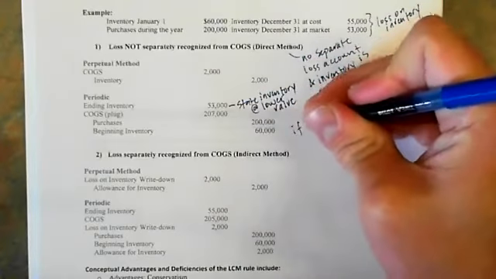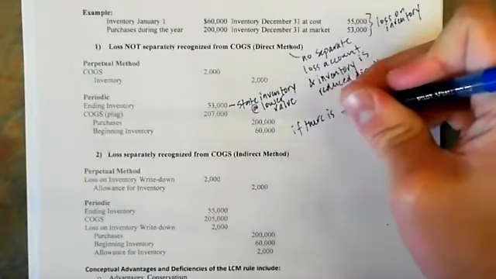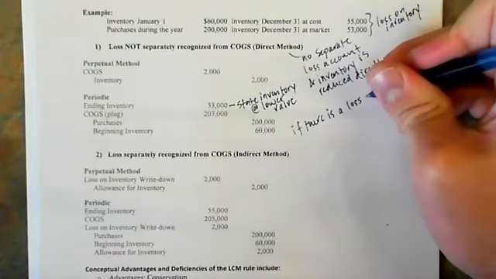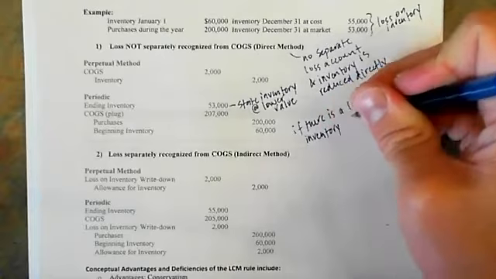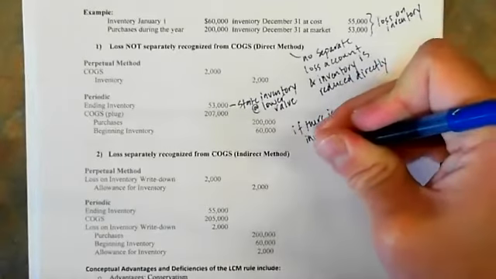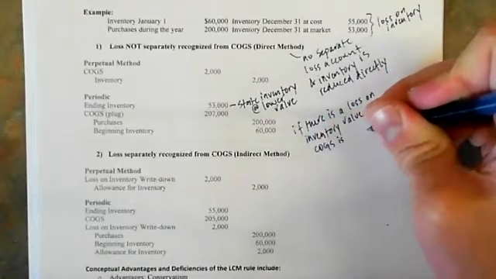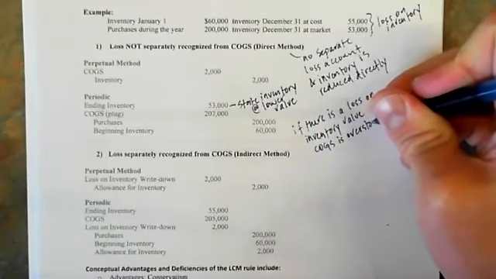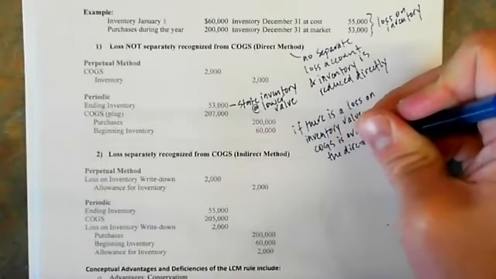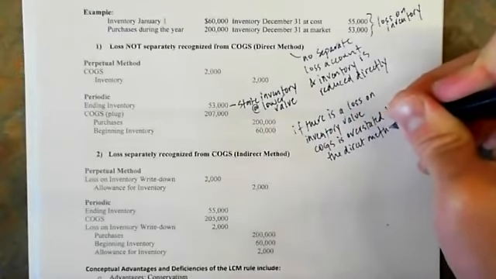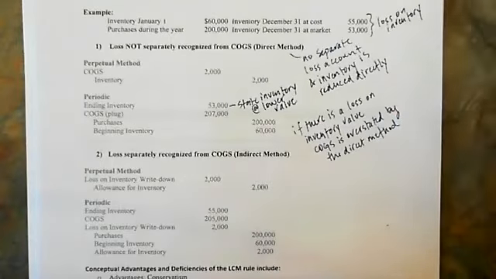So if there is a loss on inventory value, COGS is overstated by the direct method. Now, that's not to say that income is overstated or understated, because income will still be reduced by the same amount. However, there's a distortion because I'm putting that loss into cost of goods sold.